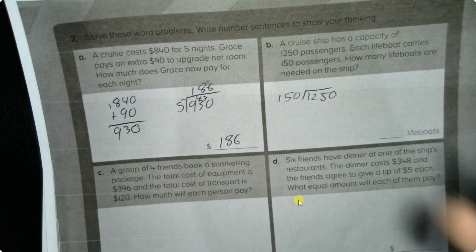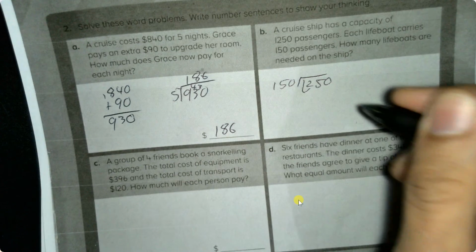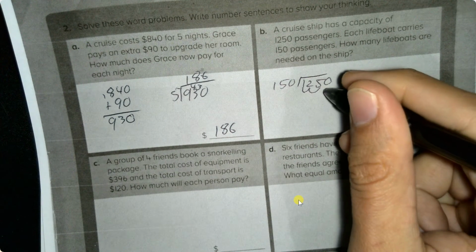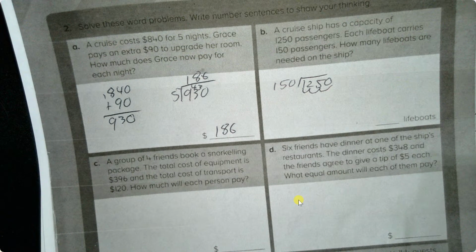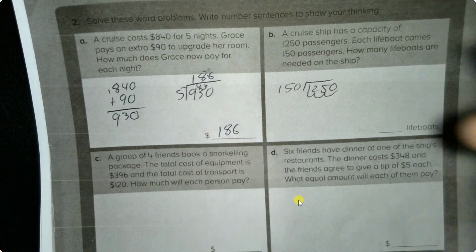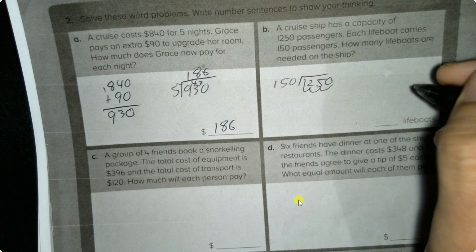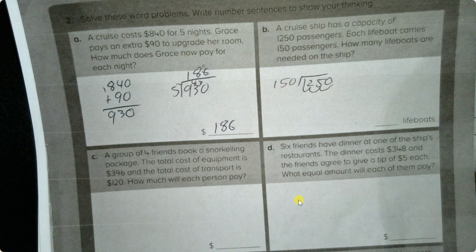Now, we can just go through this. 150 won't fit into 1, so we've got to combine. Won't fit into 12, so combine, won't fit into 125. So combine, how many go into 1,250? Now, for those that don't know their 150 times tables, you could cancel the zeros and do how many 15s fit into 125. That is one way of doing it.